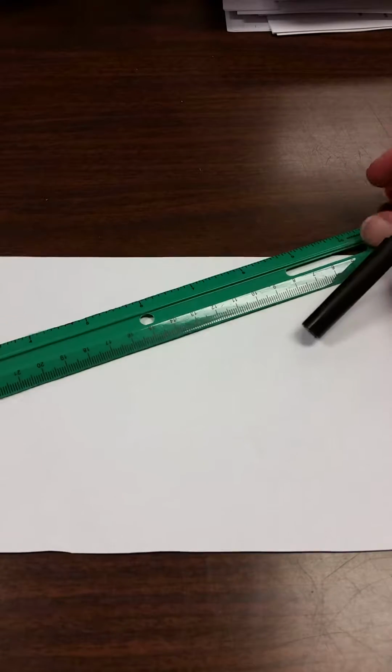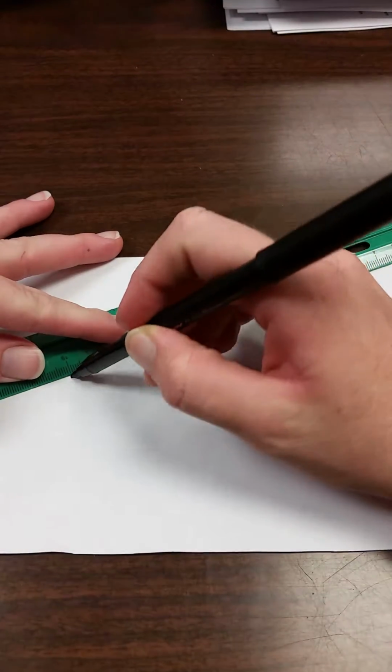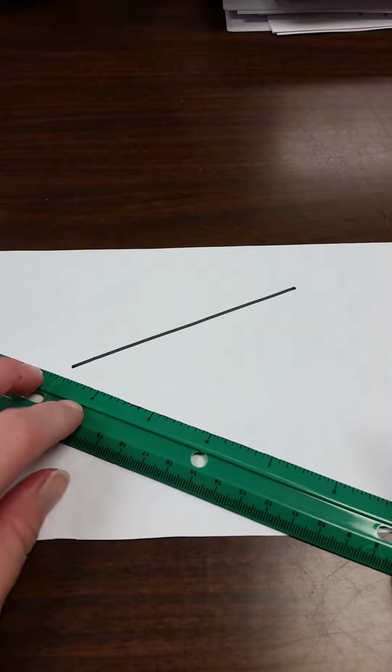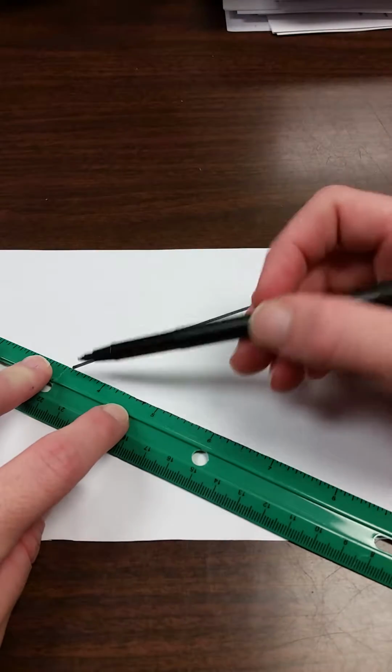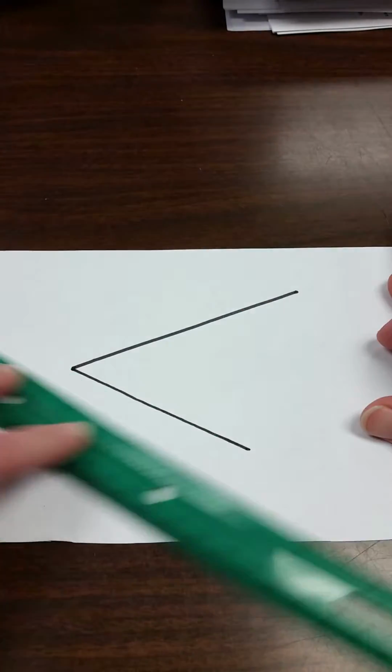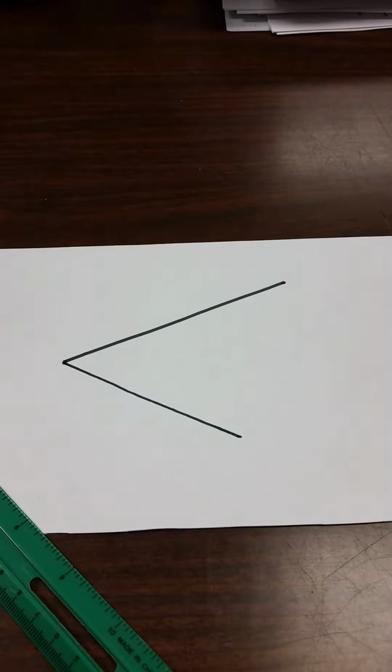Okay, now we're going to make an angle bisector. So take the second paper, the second half of your paper, and grab your ruler, and I want you to make an angle. It could be whatever kind of angle you want to, but please use your ruler to make it. Okay, so you have an angle in your paper.